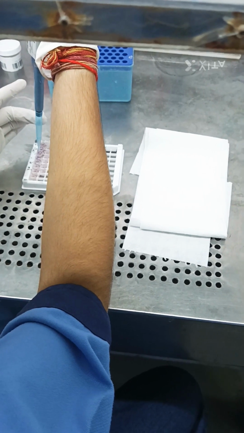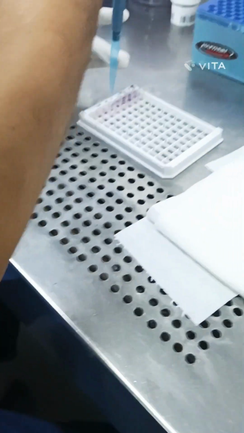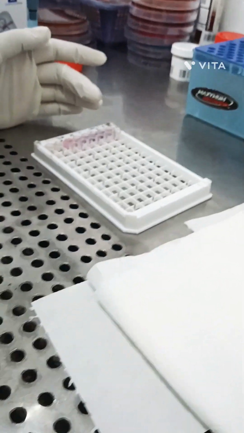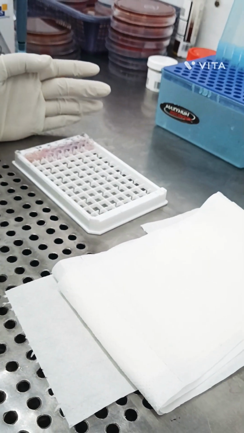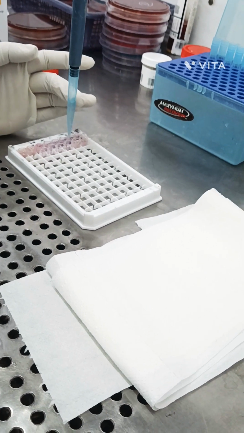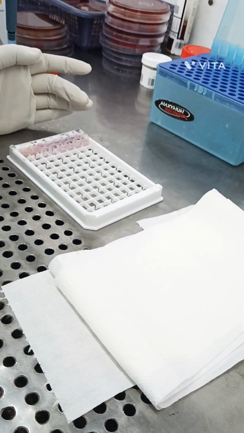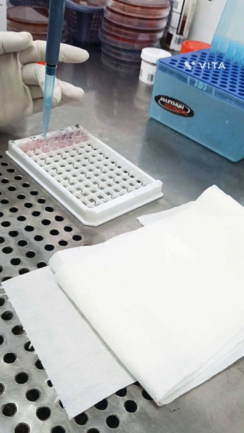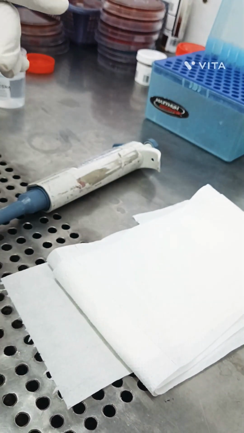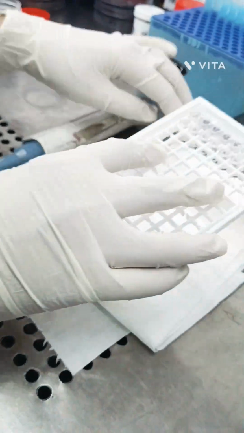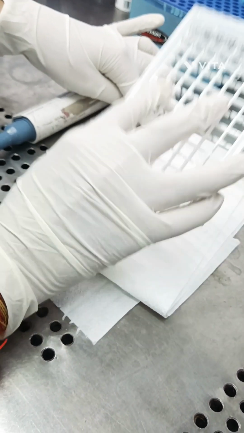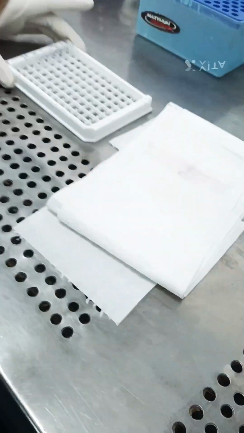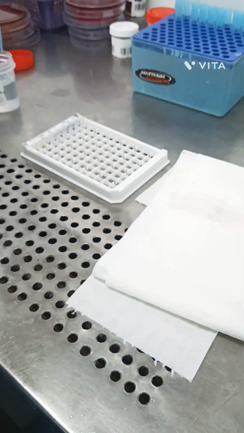Dispense washing buffer, which is 20x concentration. How to dilute it? 20x means 1:20, so take 1 part concentrated buffer and 19 parts distilled water.